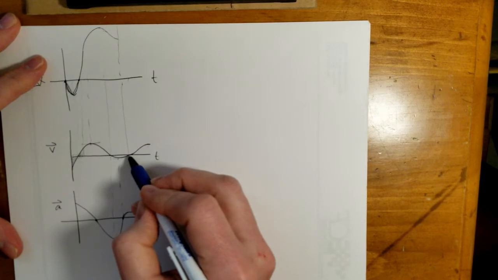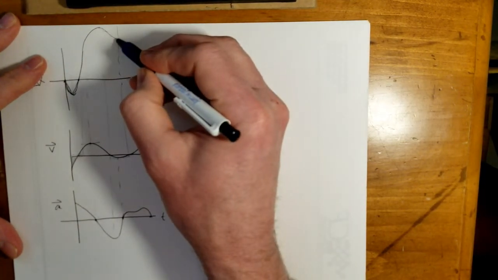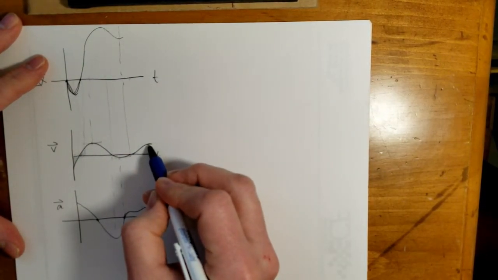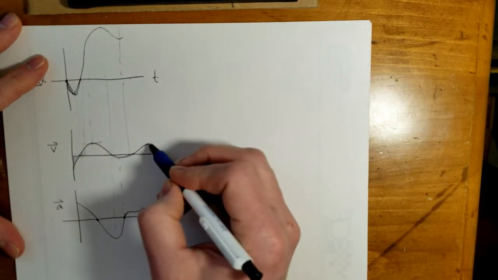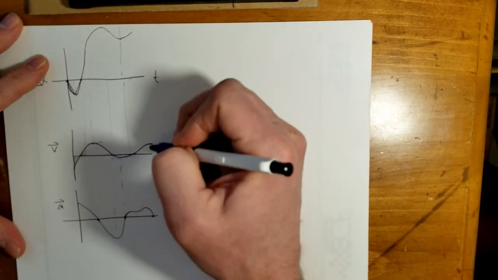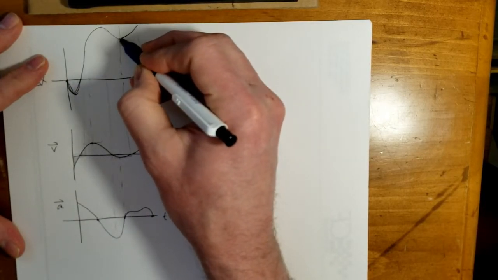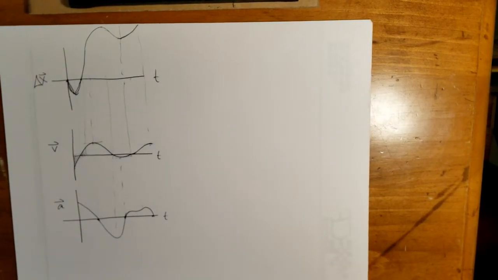And then my velocity is positive, so my slope is positive. Here, again, my velocity is at a peak, and so my slope should be peaking at that point. So there's a crude, rough sketch of my displacement.